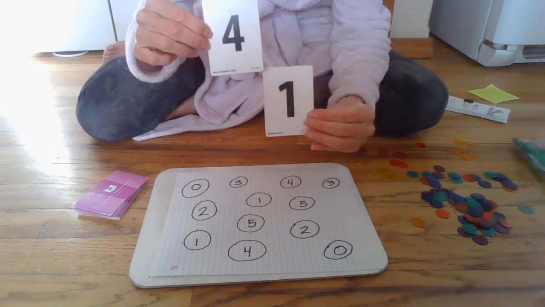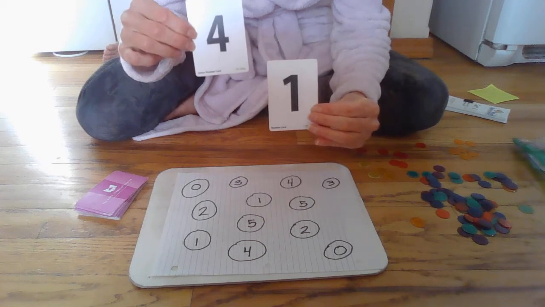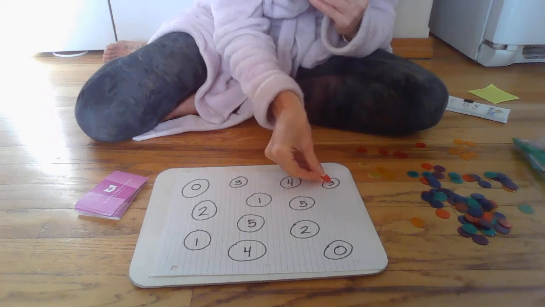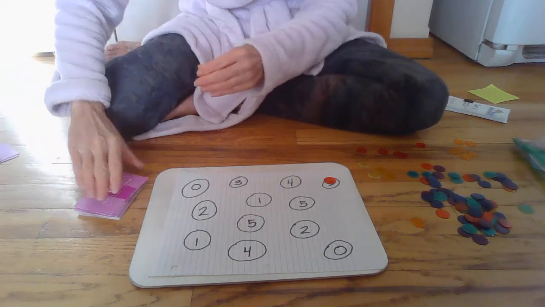3. And so because 3 plus 1 equals 4, I get to cover up a 3 right here. Okay, now it's your turn.